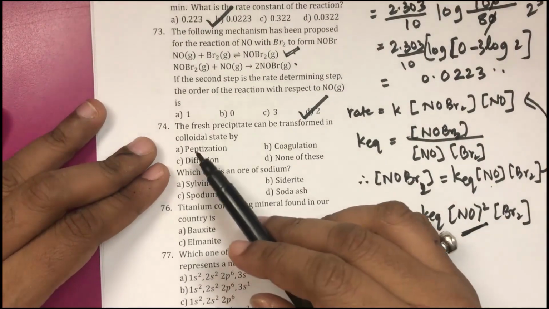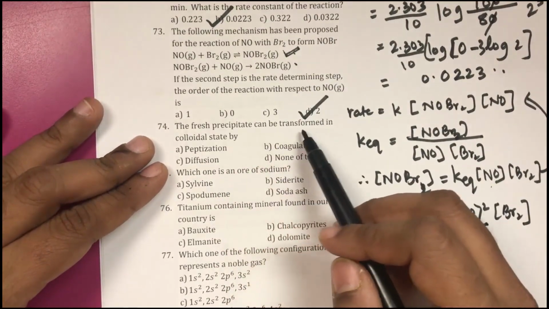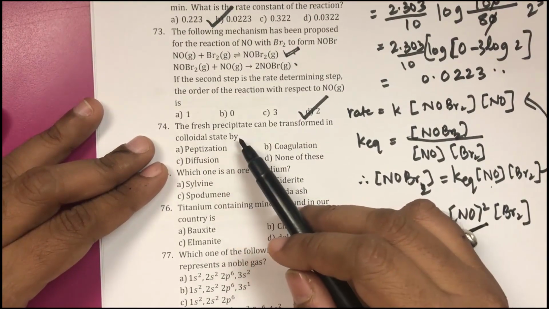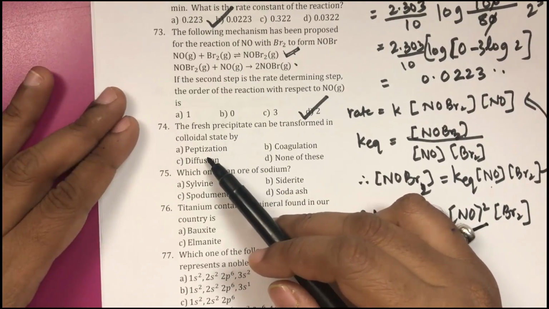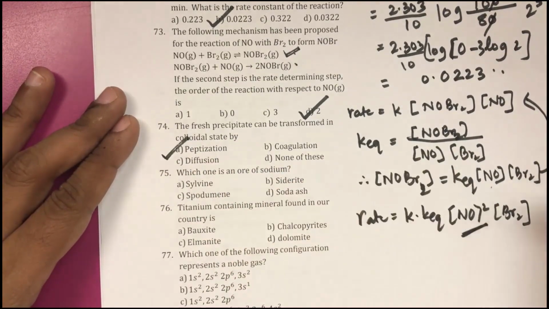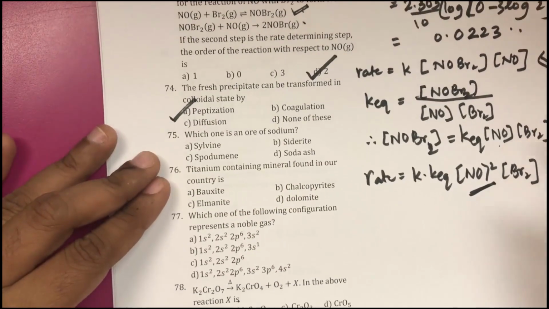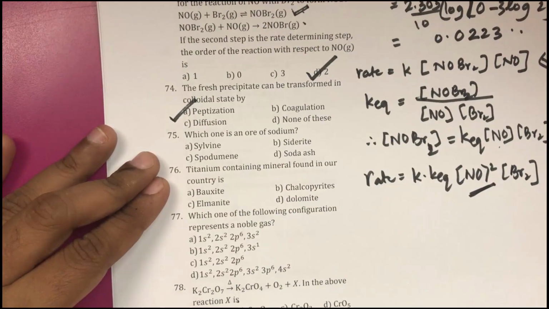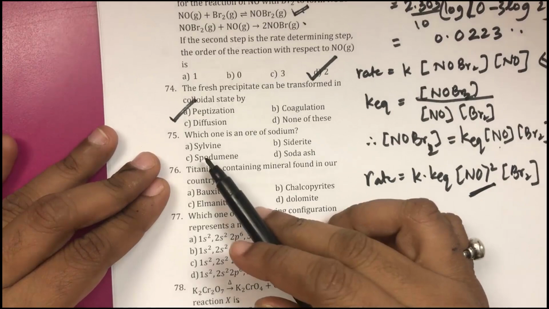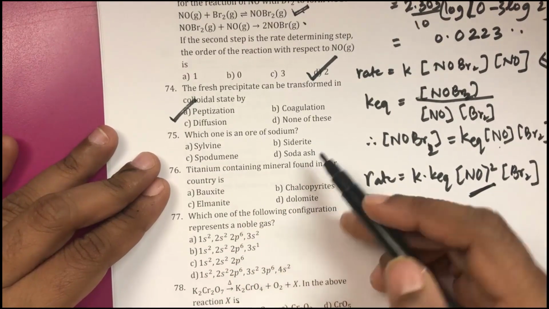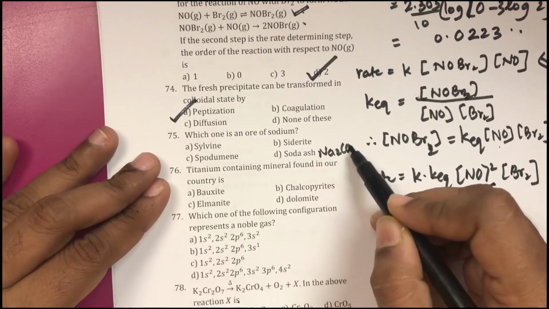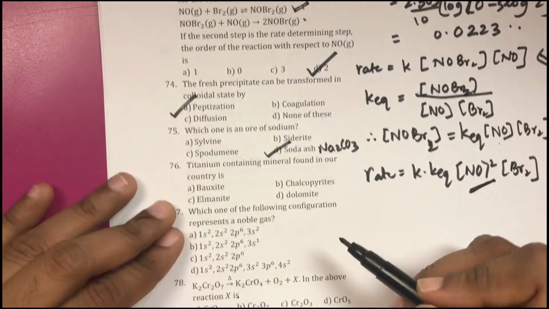Question number 74. A fresh precipitate can be transformed into colloidal state. The process of conversion of fresh precipitate to the colloidal state is called peptization. So, it is peptization. The next, which one of these is an ore of sodium? Sylvine, siderite, spodumene and soda ash. Soda ash is Na2CO3. So, definitely it is the ore of sodium.